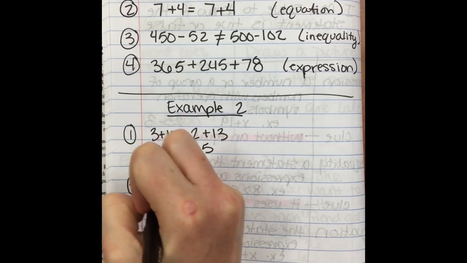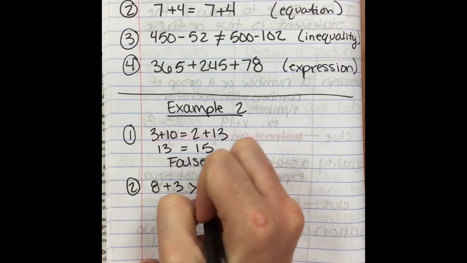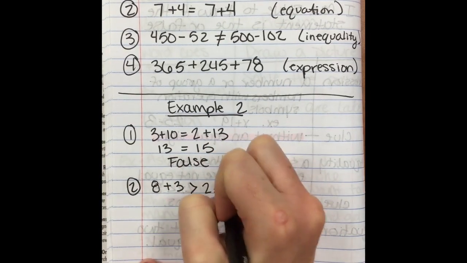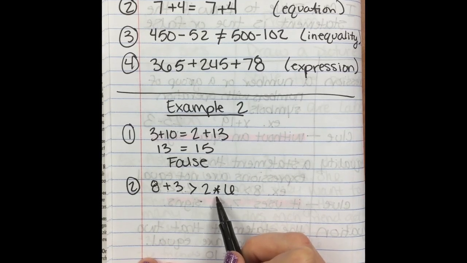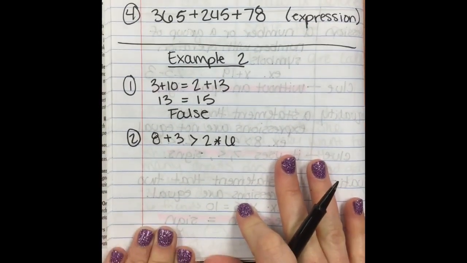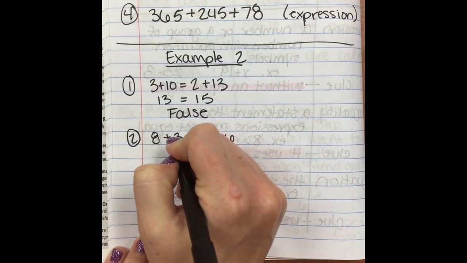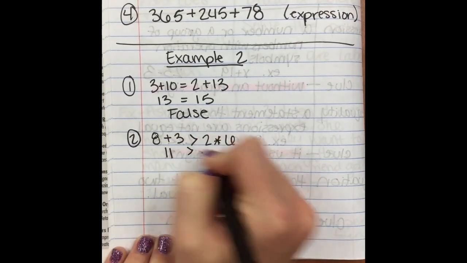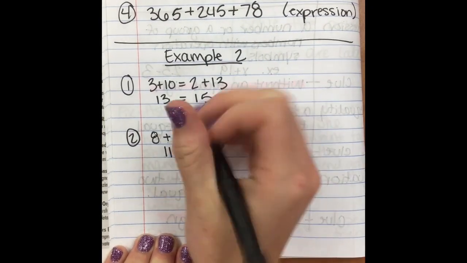Let's look at another one. If I have 8 plus 3 is greater than 2 times 6. This is a multiplication sign. So let's solve each side. 8 plus 3 is 11 is greater than 2 times 6, which is 12. Well, again, that would be false.